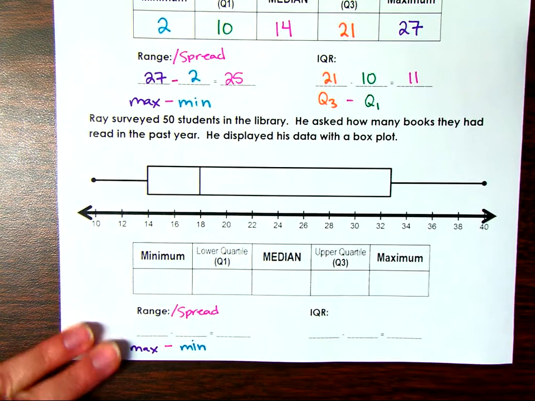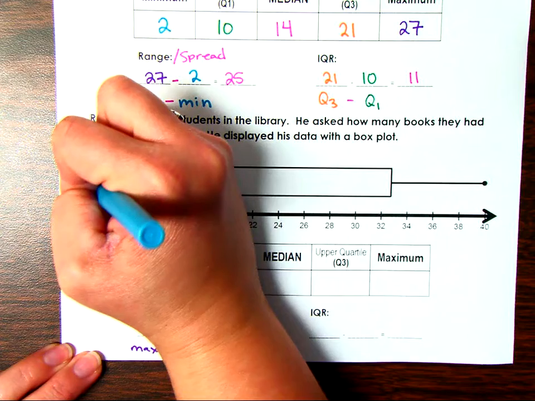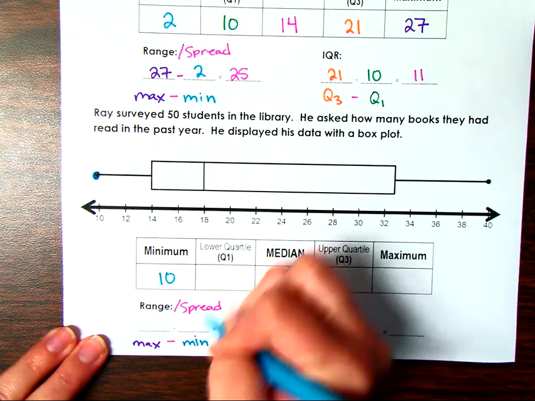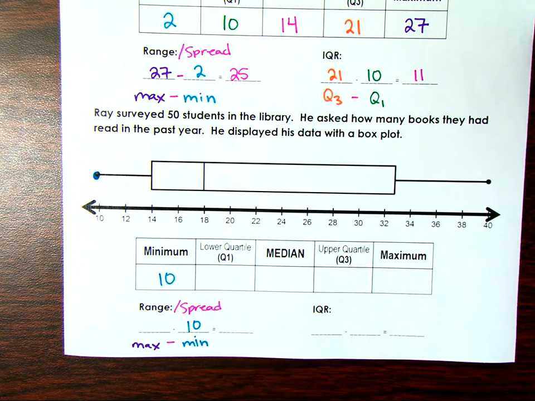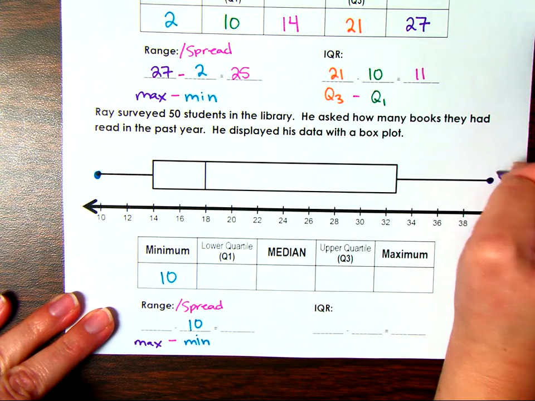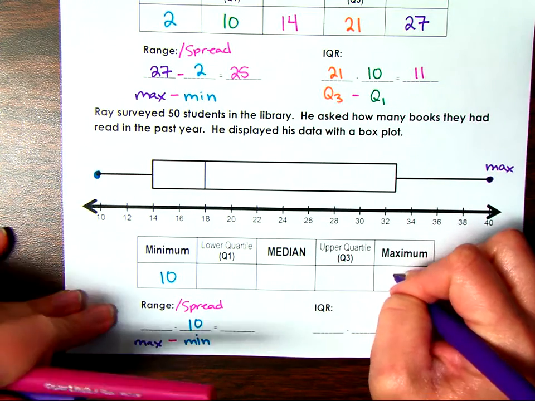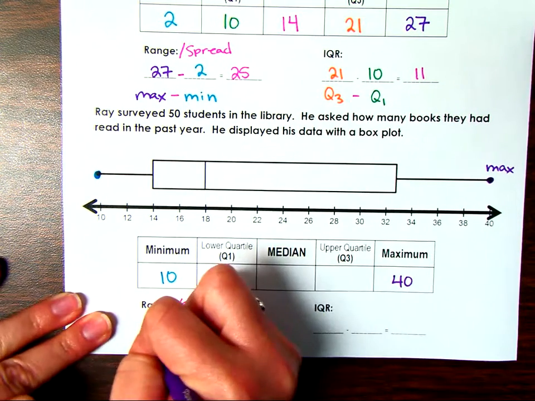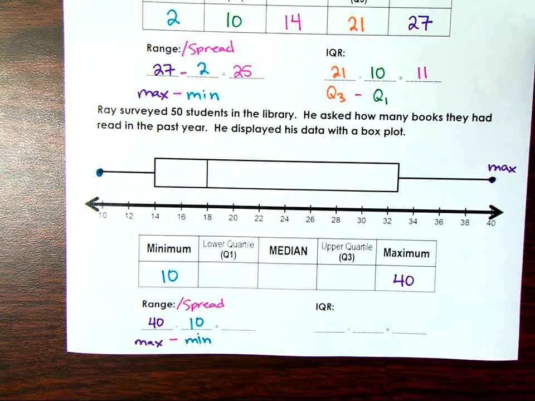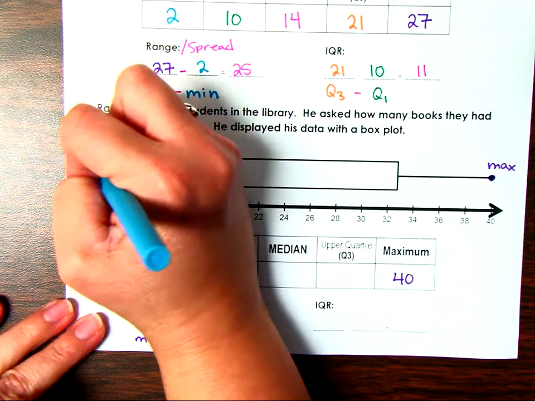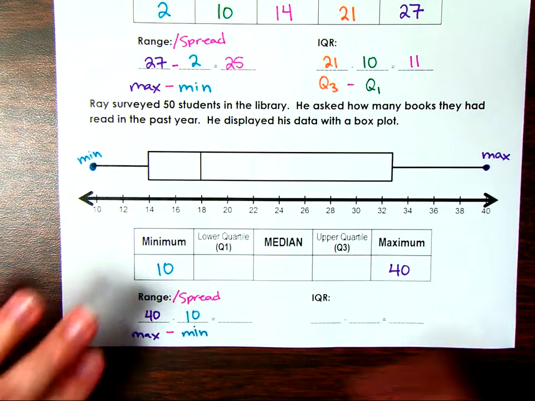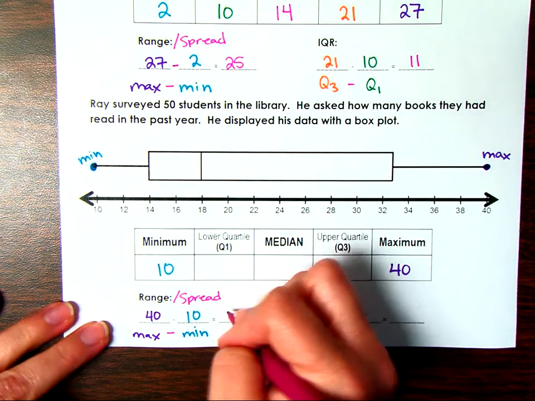Right here we see the minimum, the lowest point, is 10. Then the maximum is always over here, the highest point, and that would be 40. So we're going to subtract those two. Go ahead and label that up here. So 40 minus 10 is 30.